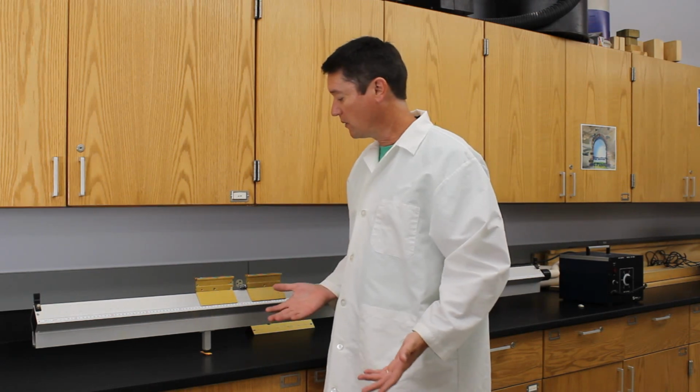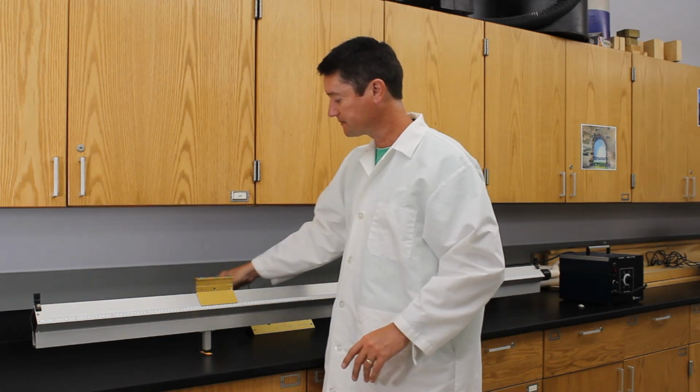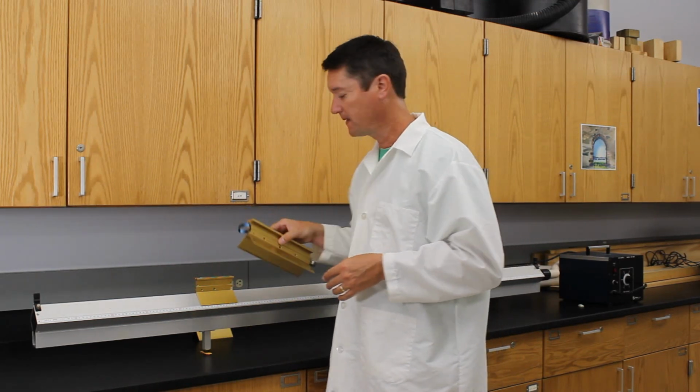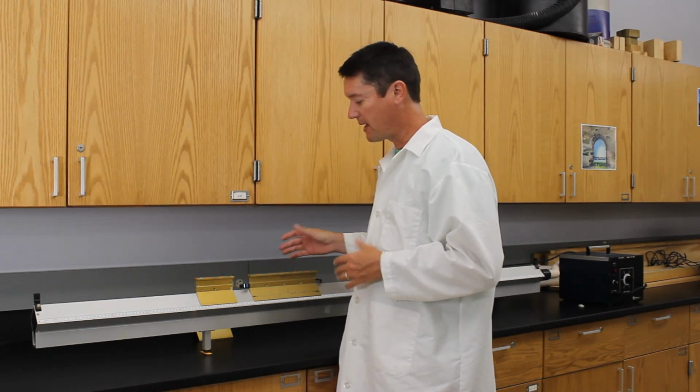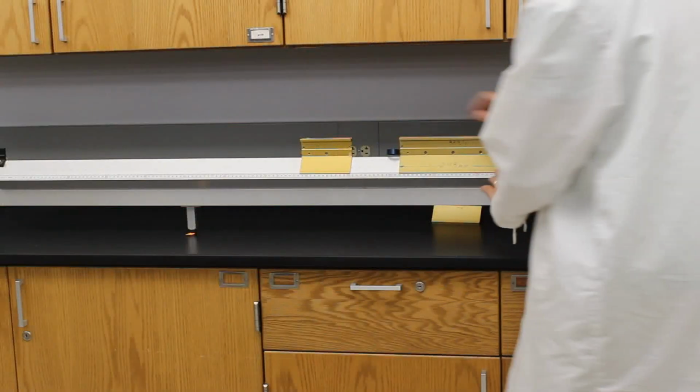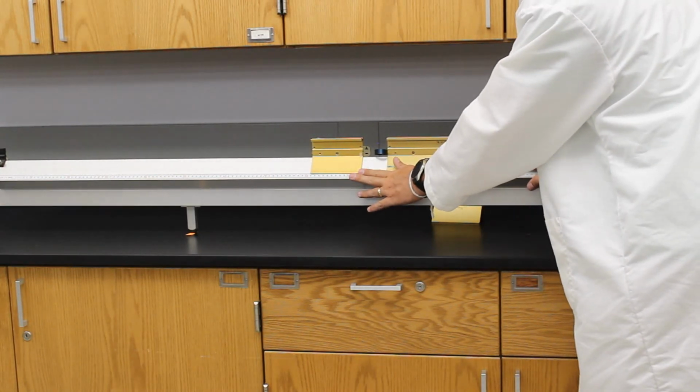Well, what if the cars are different masses? I said that momentum involves two things: mass and the speed or velocity that you're going. So what if I have a really big car? Can we make a prediction about what's going to happen to the momentum if I hit a really big car into a smaller car? Let's find out.